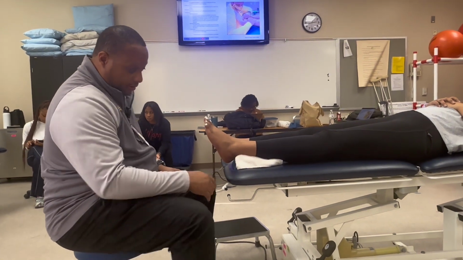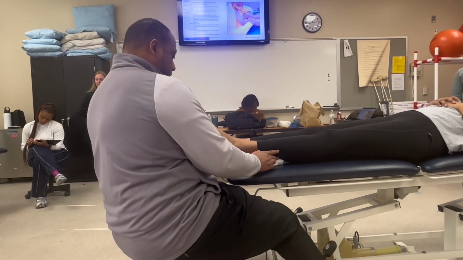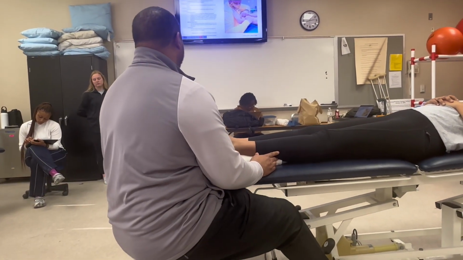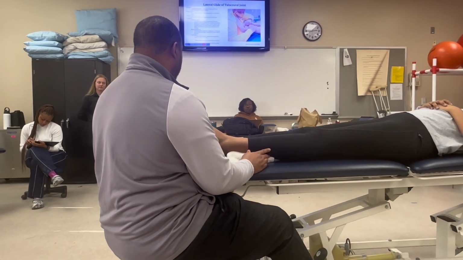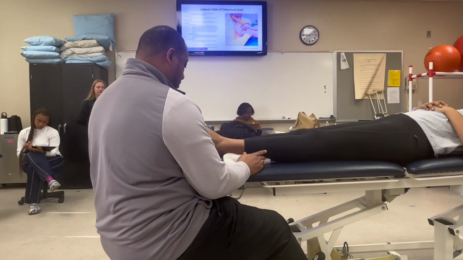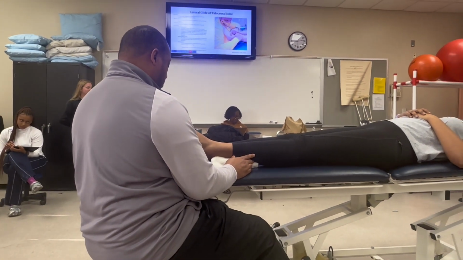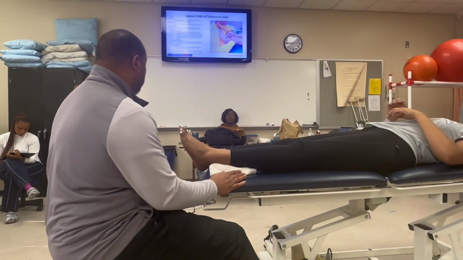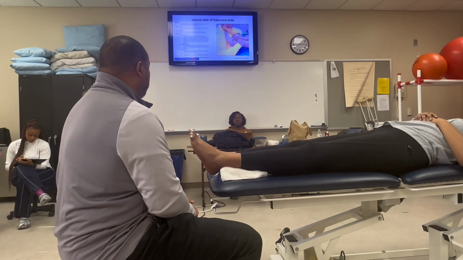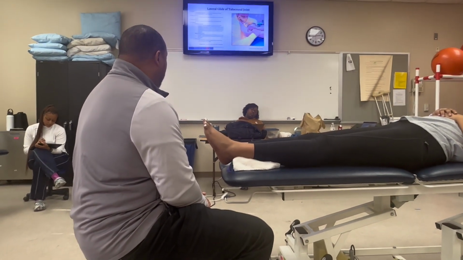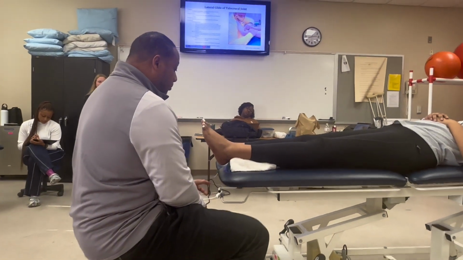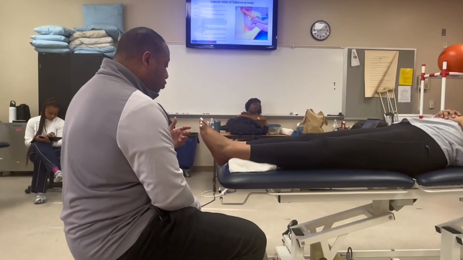All right, how am I going to orchestrate this? If we got the prompt that said plantar flexion and rear foot supination, we can do any of the last three that we just did. Now, lateral glide, this is what I'm going to do.